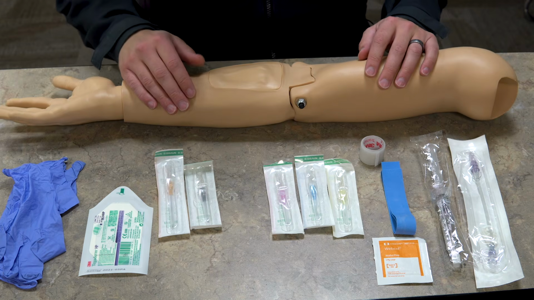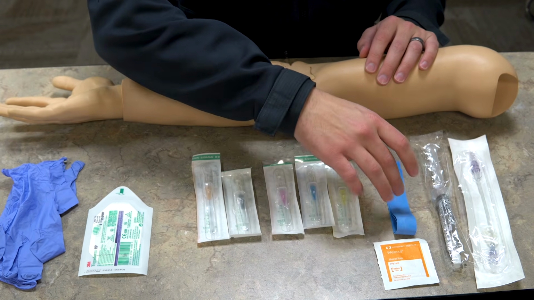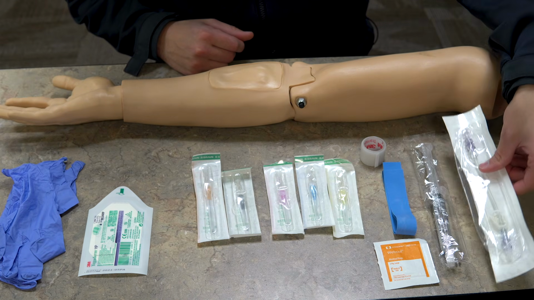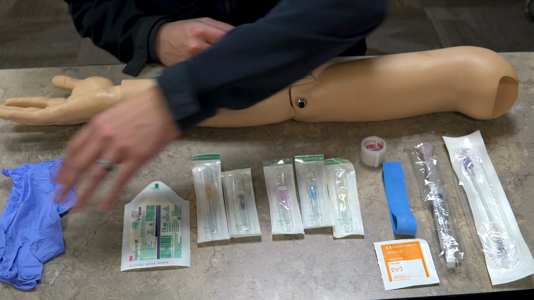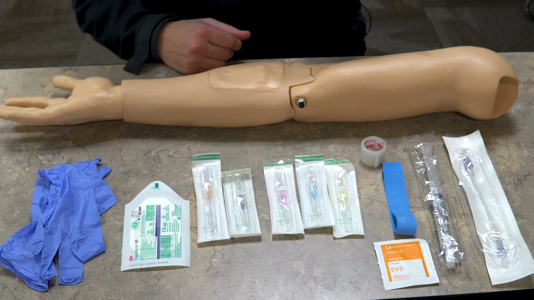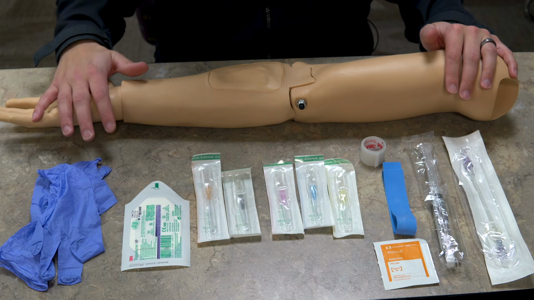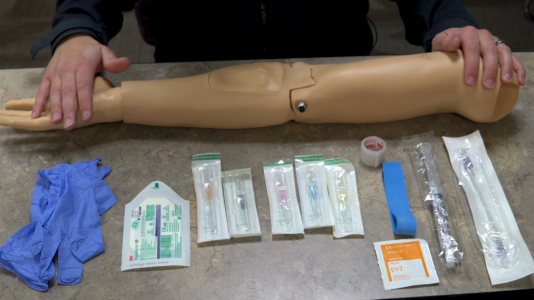Looking at some of the other supplies we have here, we have an alcohol swab, a tourniquet, tape, saline flush, a loop, Tegaderm, and then our PPE, so in this case, our gloves. Now, one of the first things we're gonna do before we start an IV is set everything up, and we wanna make sure we have all our ducks in a row before we try to start an IV.